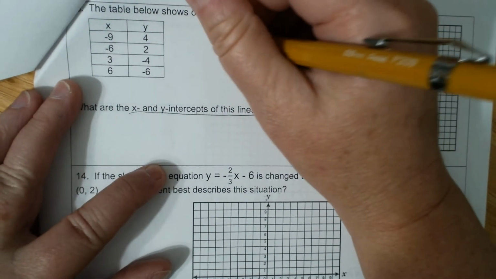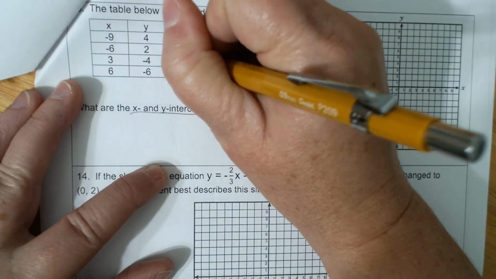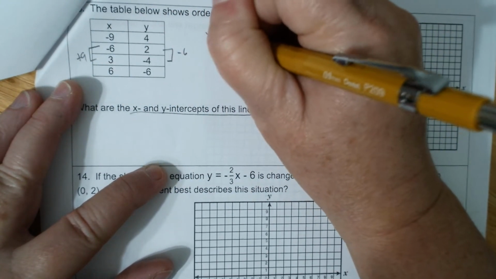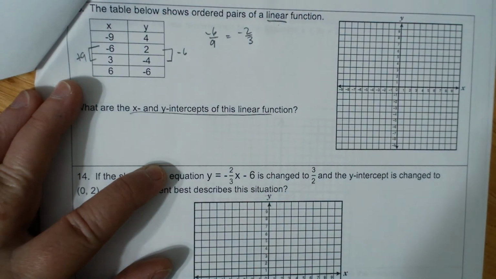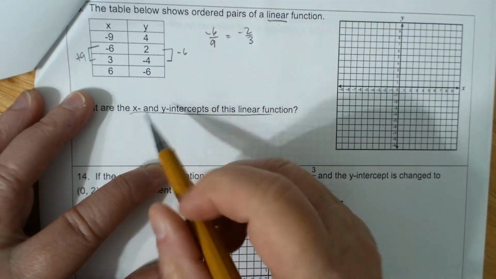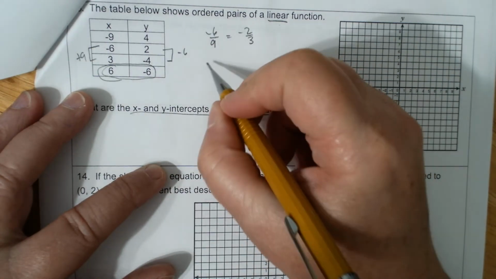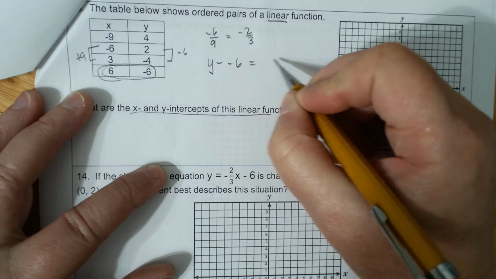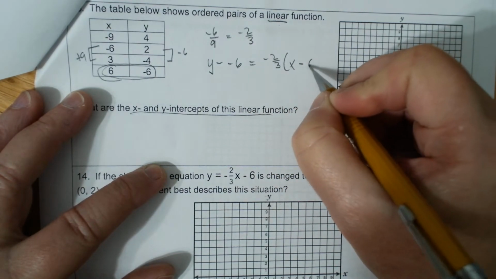So if I had this, it tells me it's a linear function, so it has a slope. This is -6. This is +9. -6/9 equals -2/3. So that's my slope, and then I would take my favorite point. I would probably take the 6's and do y minus -6 equals -2/3 x minus 6.